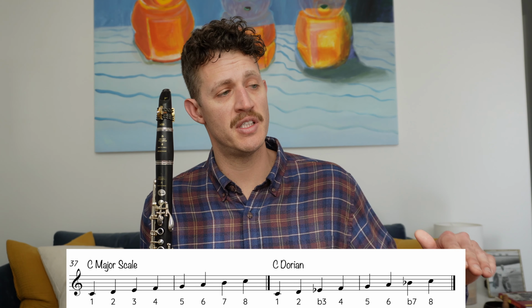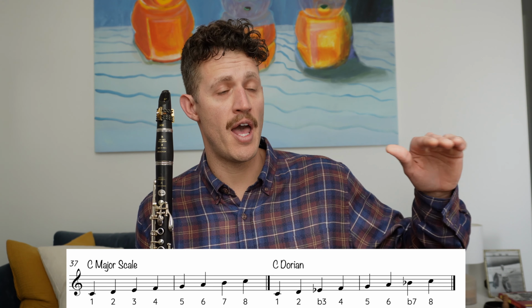The scale that correlates with a minor seventh chord is Dorian. The Dorian scale is a major scale with a flat 7 and a flat 3. If we have a C minor 7, we can play a C Dorian scale, which is a major scale with a flat 3 and a flat 7: C, D, E flat, F, G, A, B flat, C.